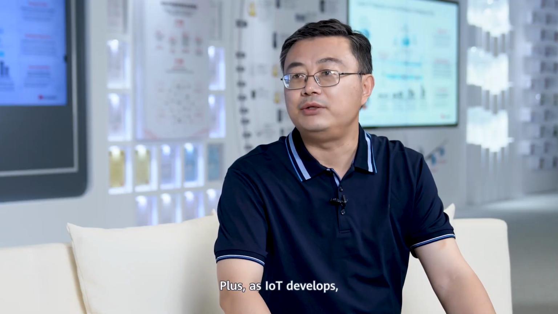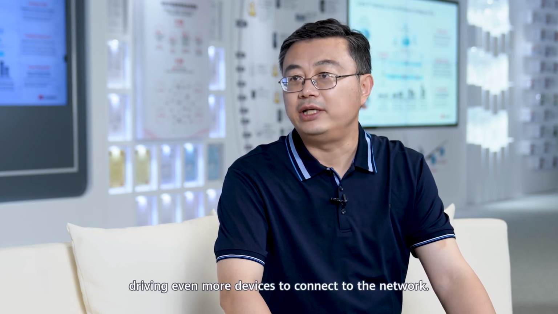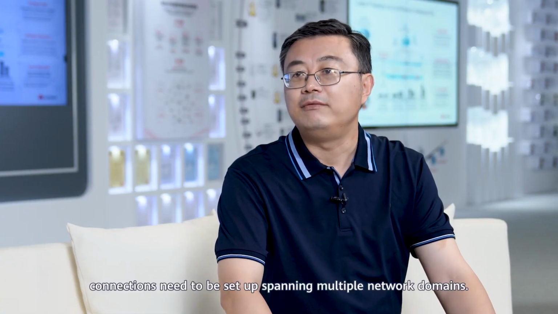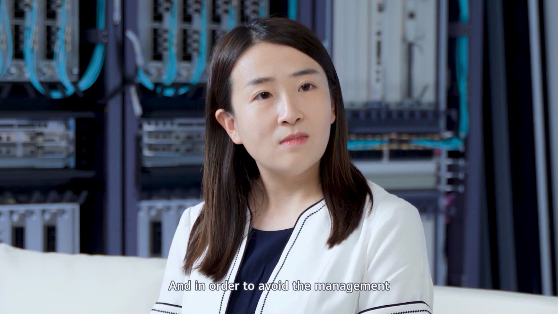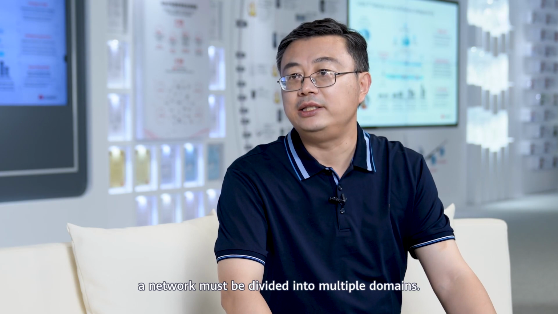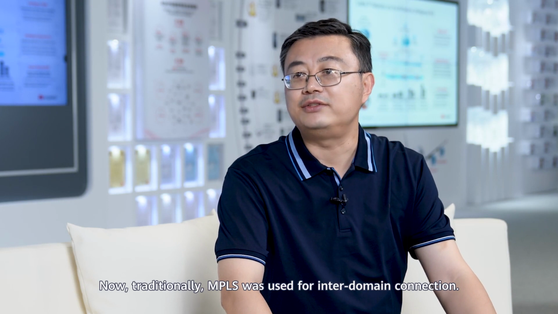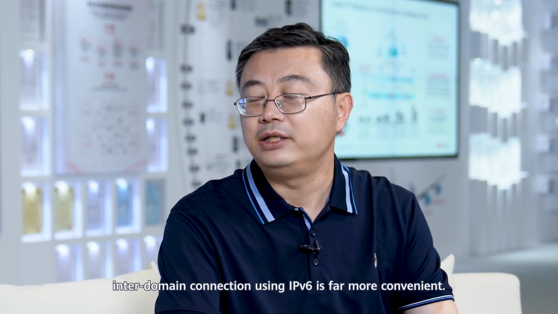Plus, as IoT develops, it's being deployed on more and more industrial campuses, driving even more devices to connect to the network. But ubiquitous connectivity also means that the range of connections is wide. Connections need to be set up spanning multiple network domains. And in order to avoid the management and maintenance difficulties that result from large-scale networks, a network must be divided into multiple domains. Now, traditionally, MPLS was used for interdomain connection, but that's complex. In contrast, interdomain connection using IPv6 is far more convenient.